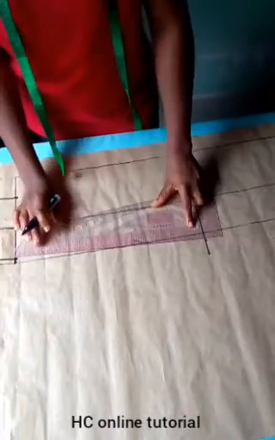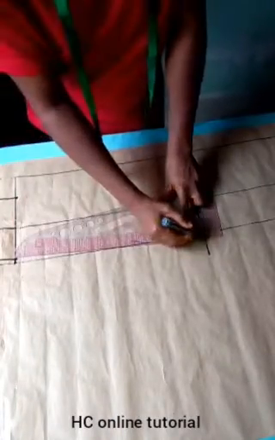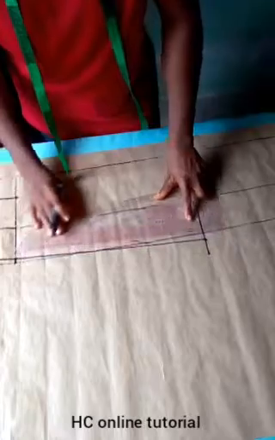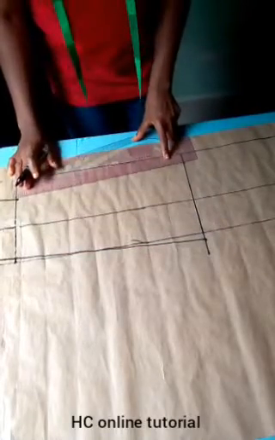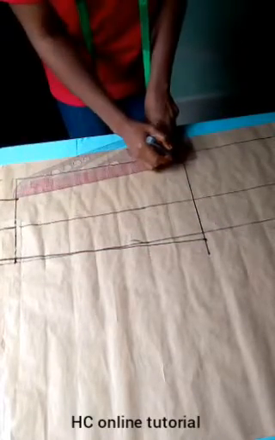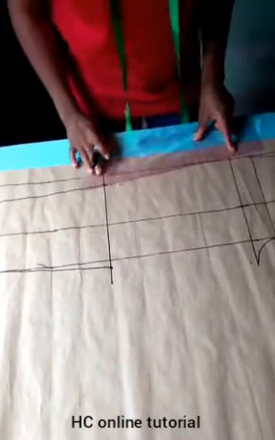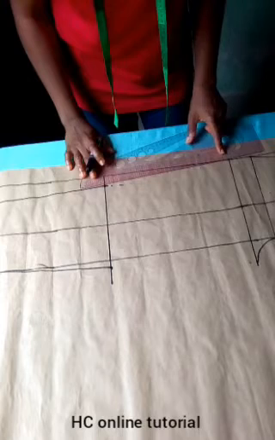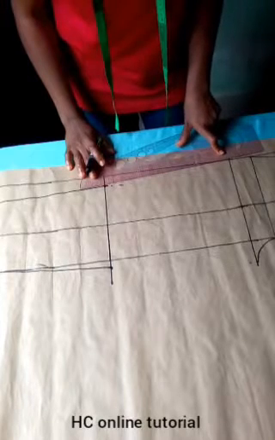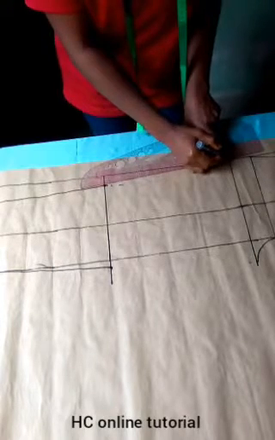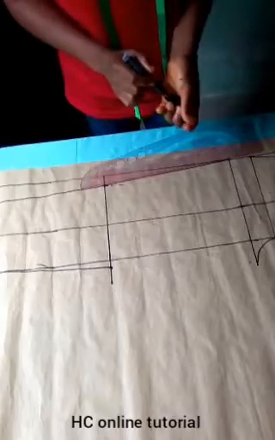You're going to connect your knee to your ankle this way. Also this side you will connect it. You're also going to connect this point together from your cross line this way.